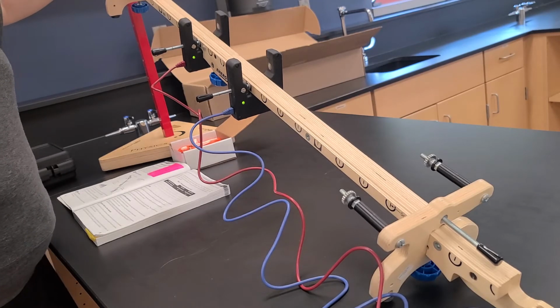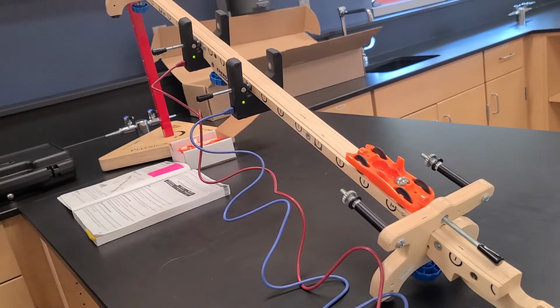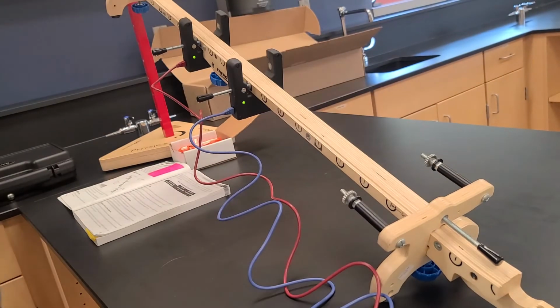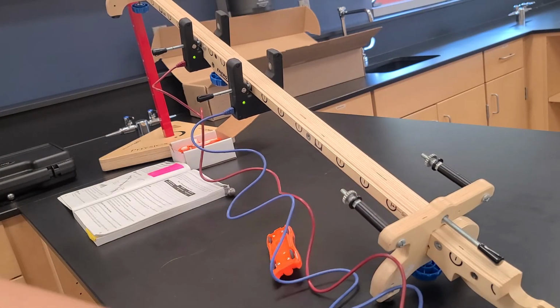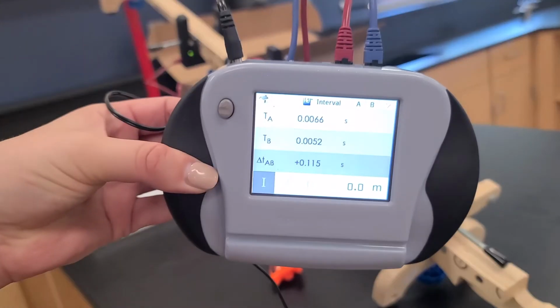All right, this is at hole number 9. 0.115, and again, it is again 0.115.